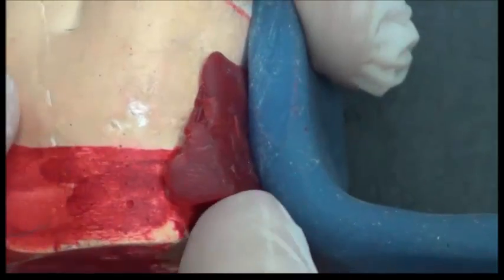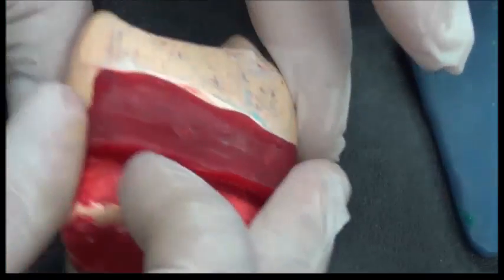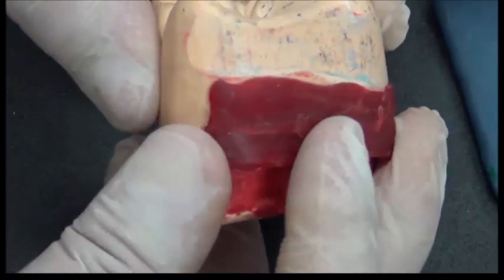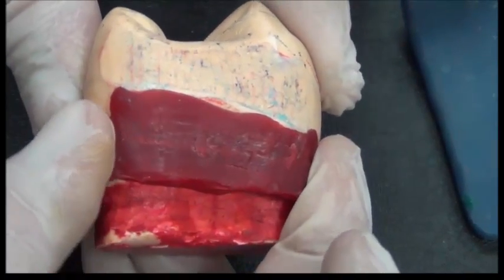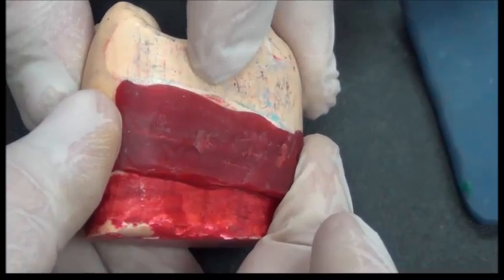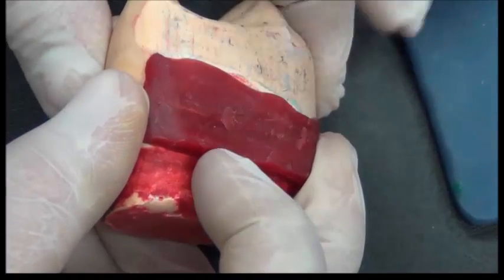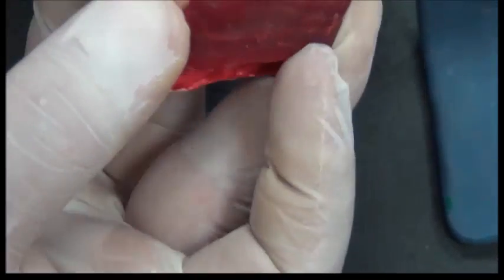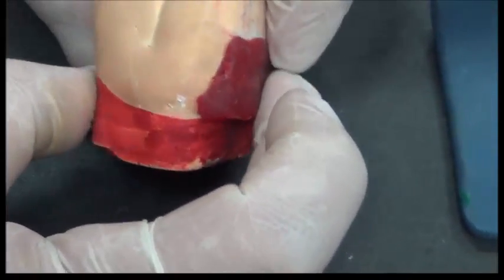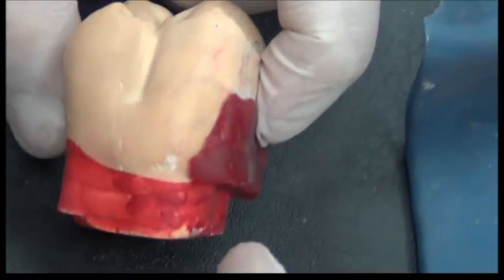So it's flowing away from the gingiva. This structure that we added in wax is called the blockout. A blockout material is placed beneath the guide plane to protect the gingiva. The way we place this wax should be parallel to the path of insertion.